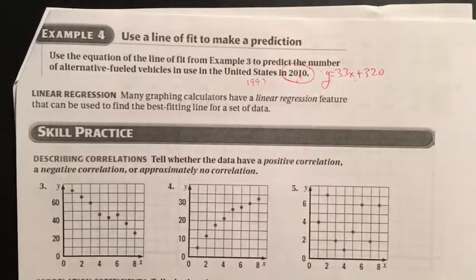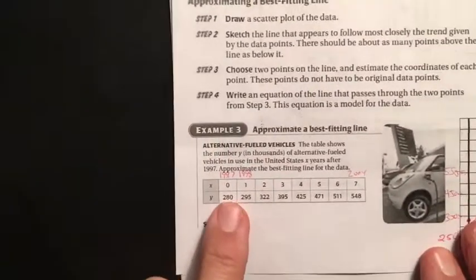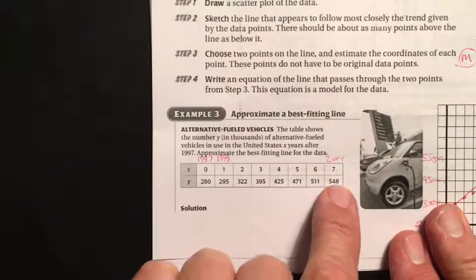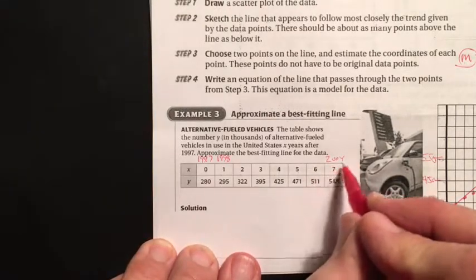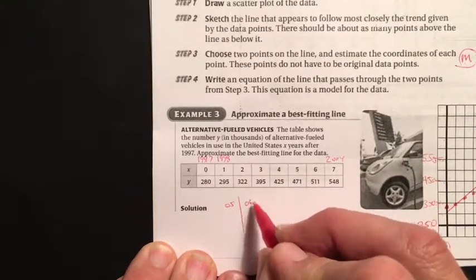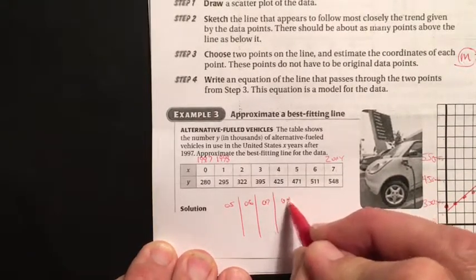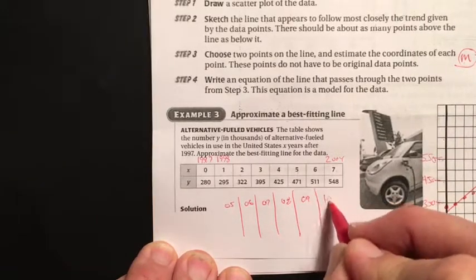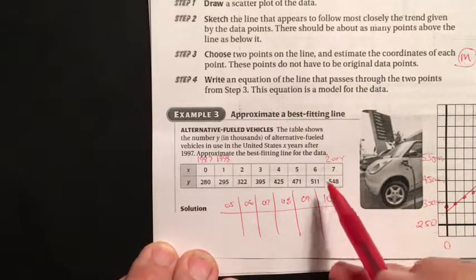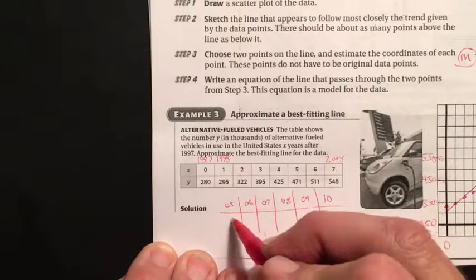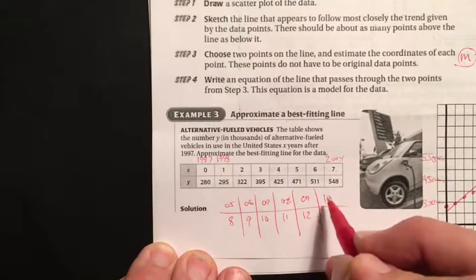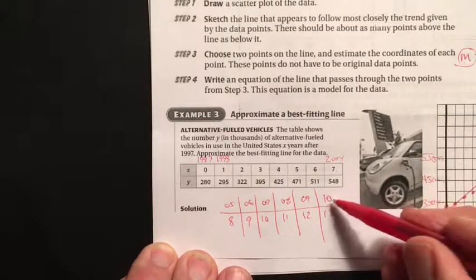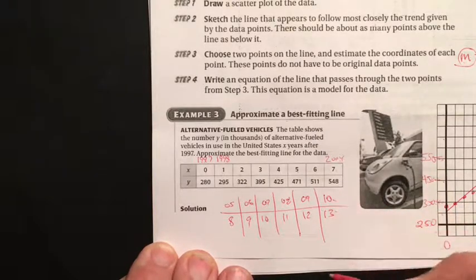So let's go back to our table where we've calculated that a little bit. Again, 0 is 1997, and 7 years out is 2004. We want to go to 2010. So we left at 04, so here's 05, 06, 07, 08, 09, and 10. And how far away are they? Well, 04 is 7, so 05 is going to be 8 years away, 9 years away, 10 years away, 11, 12 years, 13 years. So 2010, you're 13 years out. That's the number we want to use.